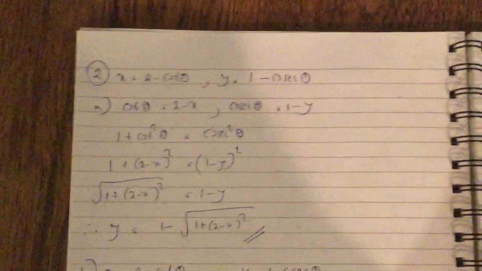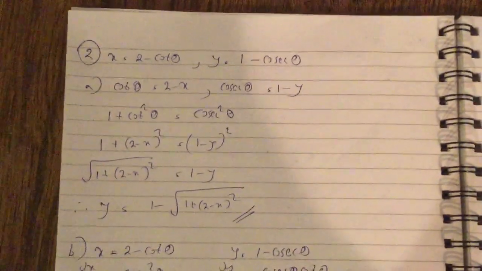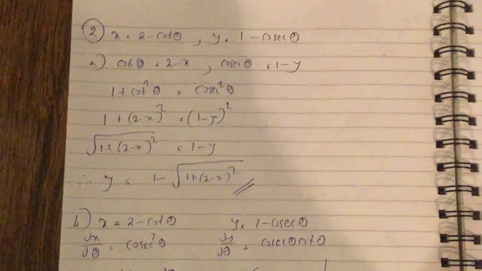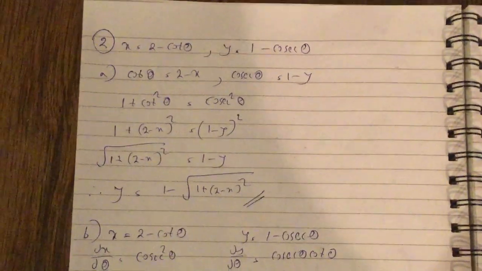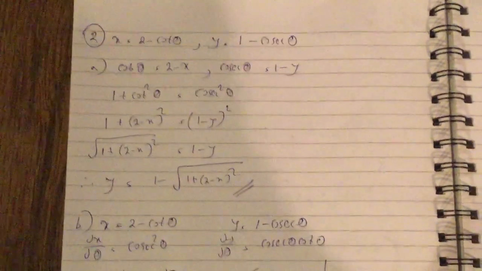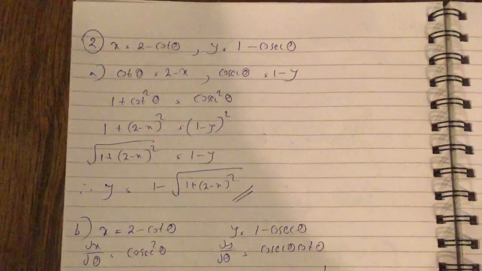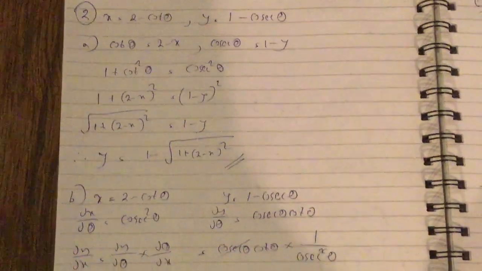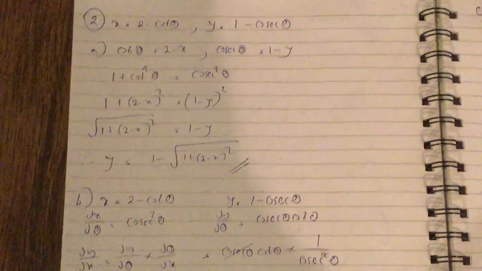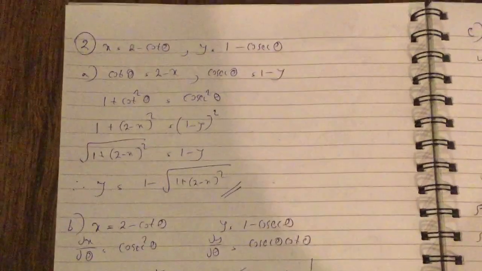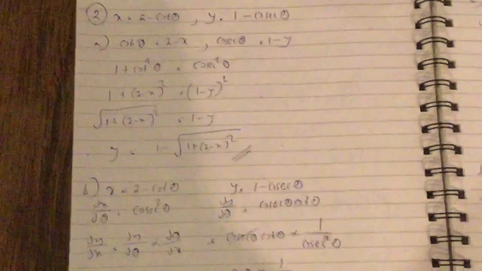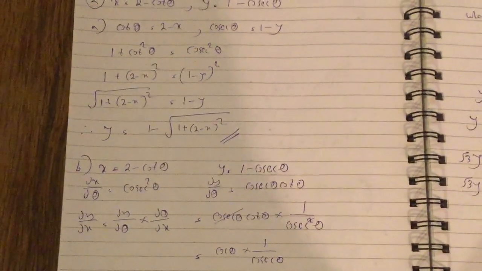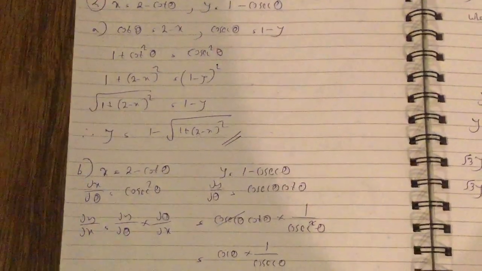Now question 2, x is equal to 2 minus cot theta, y is equal to 1 minus cosec theta. So cot theta equals 2 minus x, and cosec theta equals 1 minus y. So 1 plus cot squared theta equals cosec squared theta. That's the identity, and if you substitute that in, you can see it's 1 plus (2 minus x) squared equals (1 minus y) squared. So the square root of 1 plus (2 minus x) squared equals 1 minus y, so y is equal to 1 minus the square root of 1 plus (2 minus x) squared.